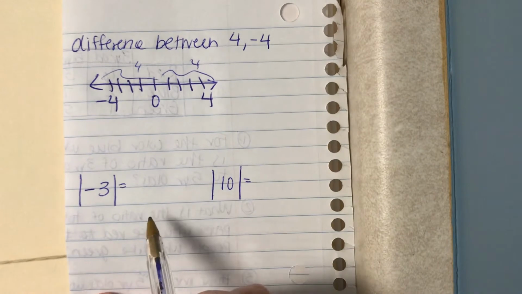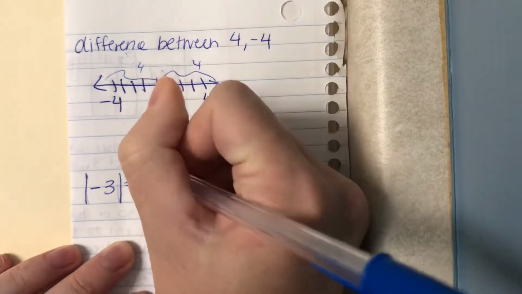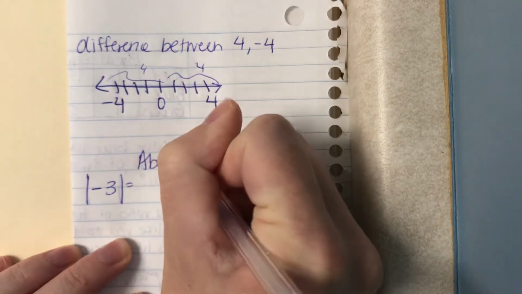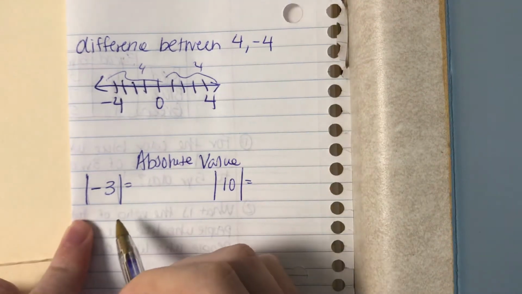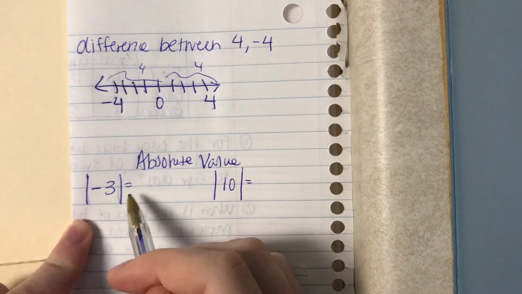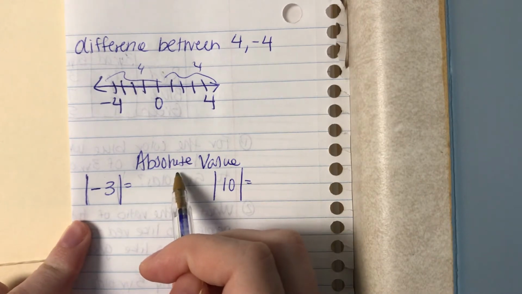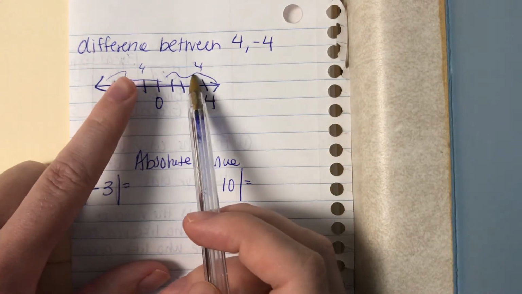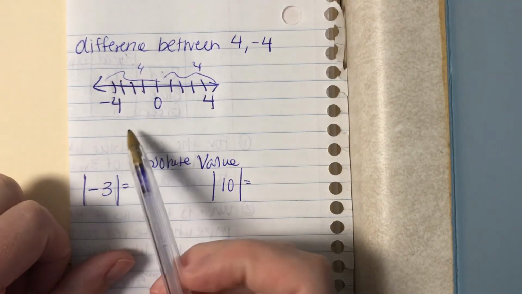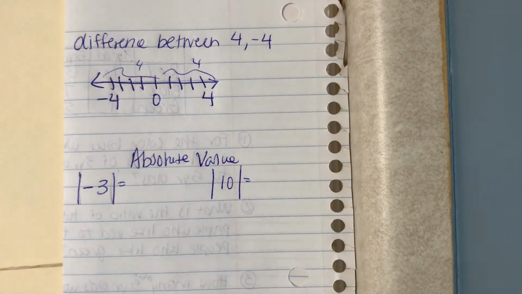Right, so here I have two absolute value problems. These bars mean absolute value. They're not giant ones. What absolute value is defined as is the distance away from 0. So if we look up at our number line, the distance away from 0 is always going to be positive. You can't walk a negative distance. Distance can't be negative. So absolute value is always going to turn positive.